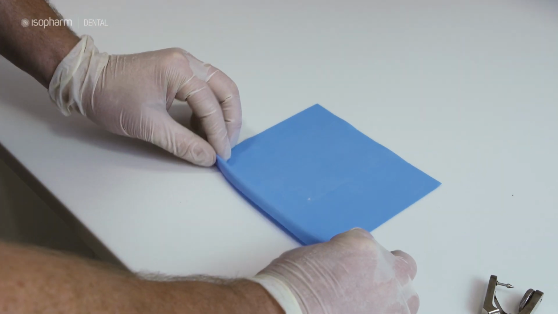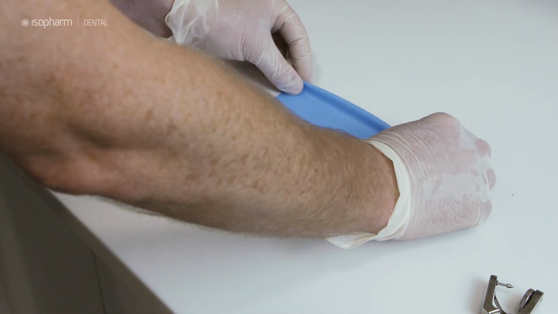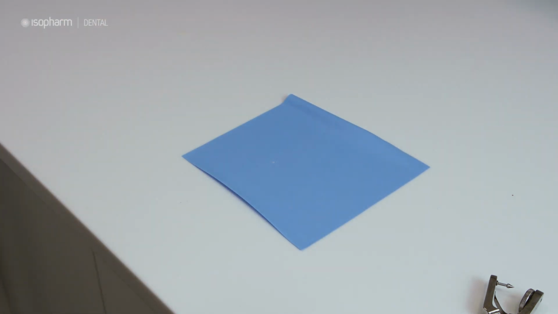And by doing that, and by simply rotating that dam and flipping it, you could have top right, bottom left, top left, all by punching that hole in the same place. Keeps it nice and simple, nice and consistent for your nurses.